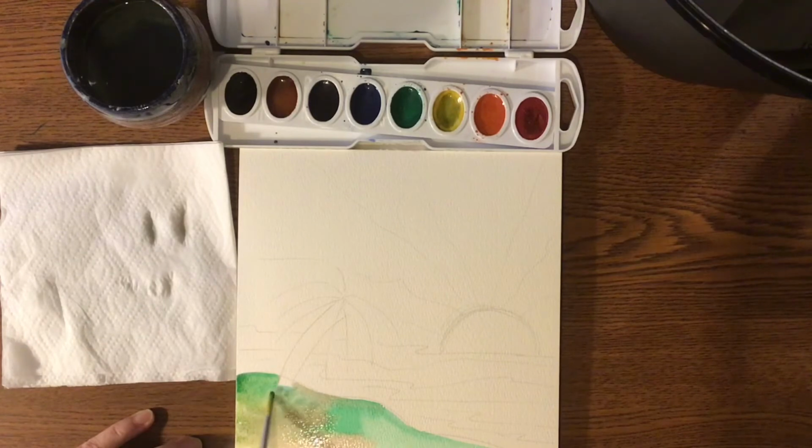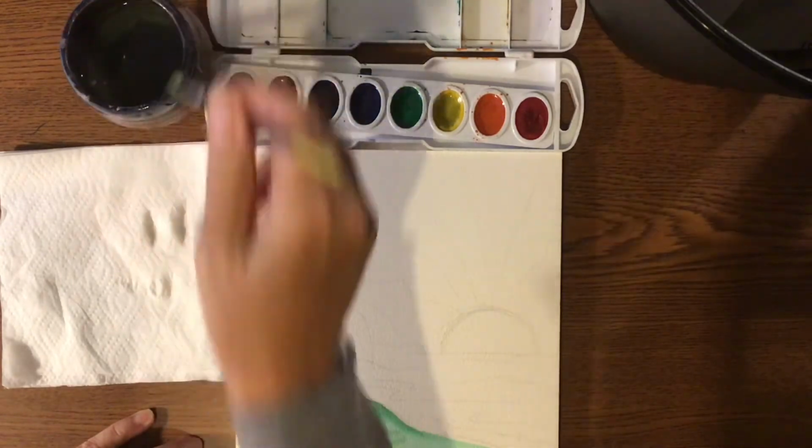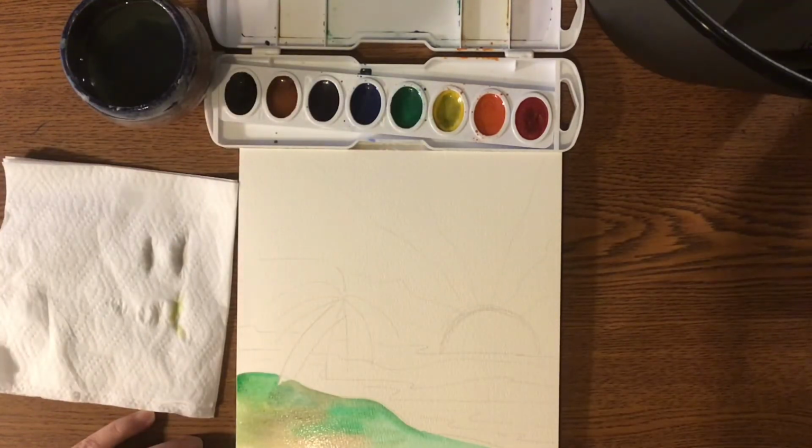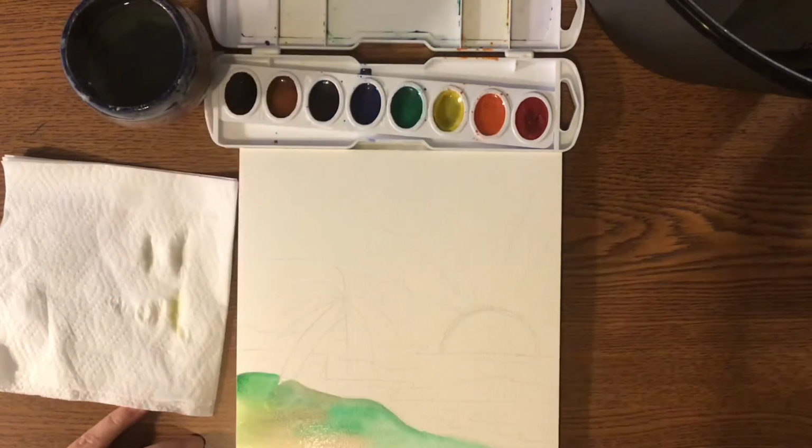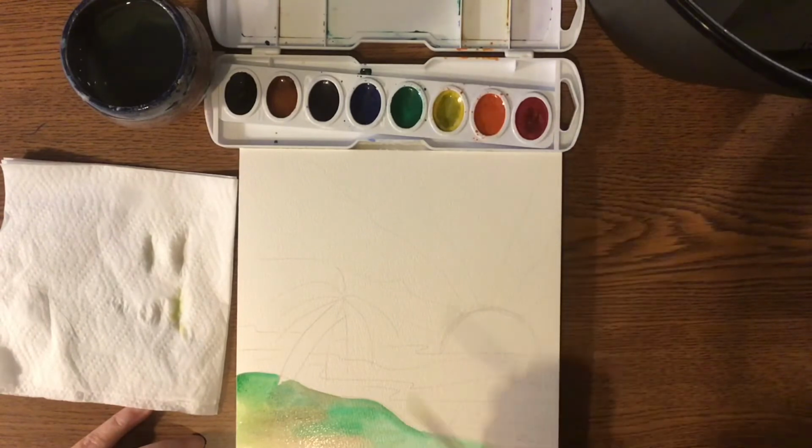You can see just by going back and forth, I'm gonna make that look like a point. So I'm going along my edge, blending. There we go. My foreground is somewhat finished. I'm gonna let this dry.